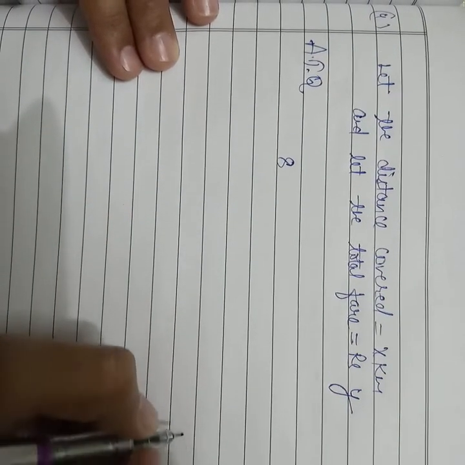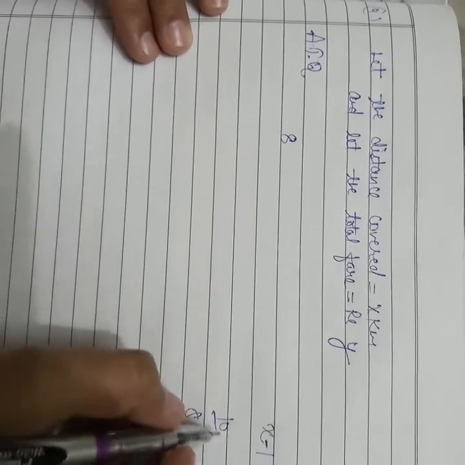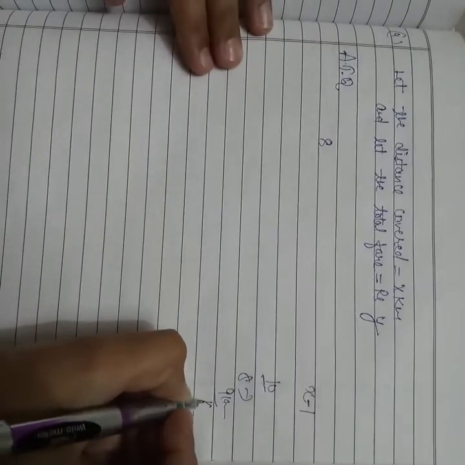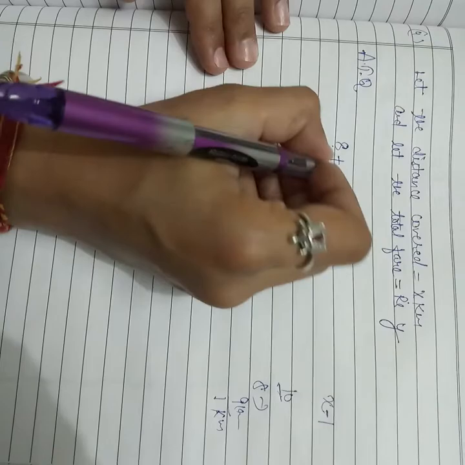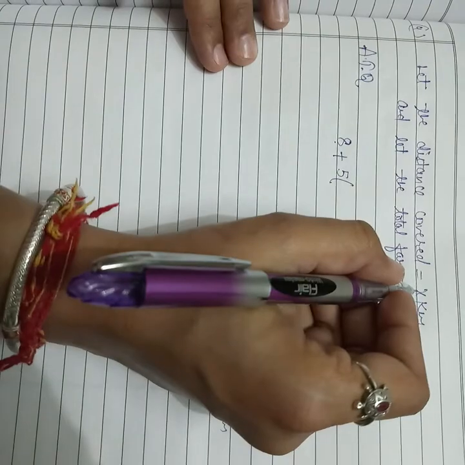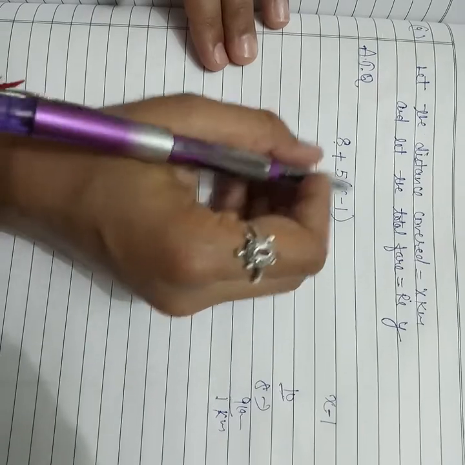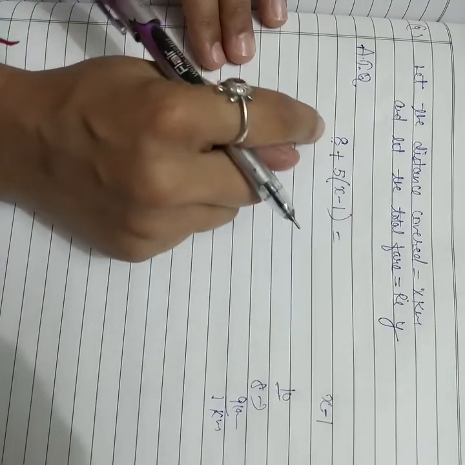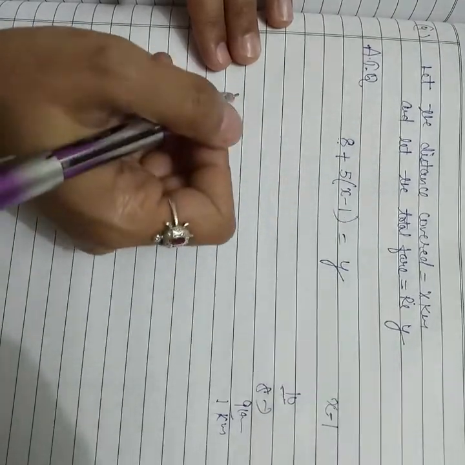Suppose we have to travel 10 kilometer, and for first kilometer it is rupees 8, and for subsequent, from 10 we have only distance 9 kilometer because 1 kilometer has been traveled. So here 8 plus, now the charges on subsequent distances is 5 rupees, therefore 5 and the distance remaining, which is x minus 1, because total distance is x and 1 kilometer has been traveled. So 8 plus 5 into x minus 1, and the total charges, here the 8 is also charges, 5 into x minus 1 is charges, and the total charges is rupees y.